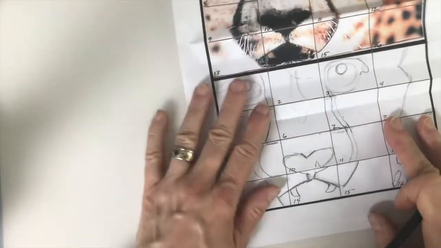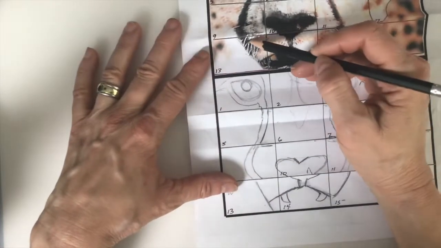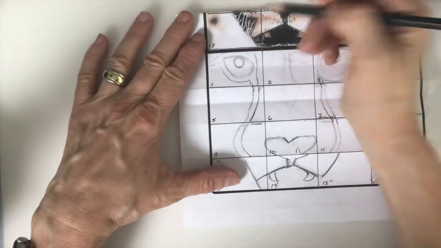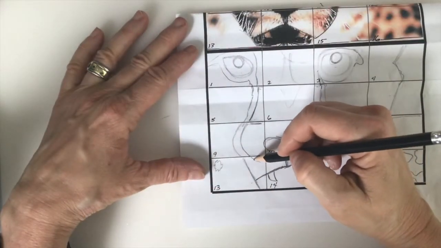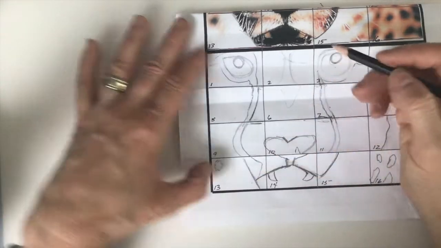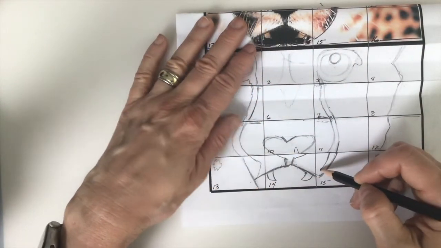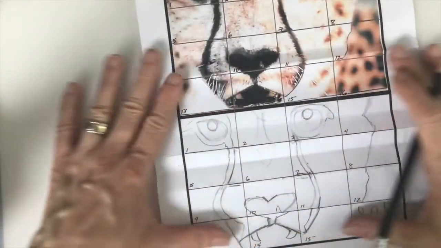Oh, pretty good. So now I didn't bring that black in here on line 13, so I'm going to fold this over. And you see this little shape here? I'm gonna bring it in and take it down. And I think there's a little bit there too. Gonna bring it in, take it down. That is it. That is our drawing.